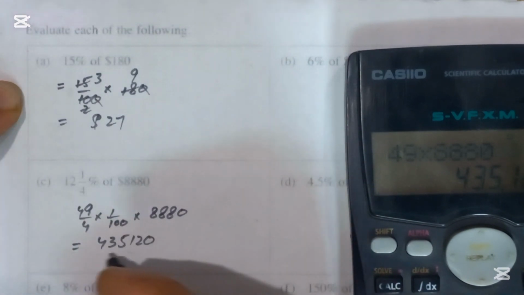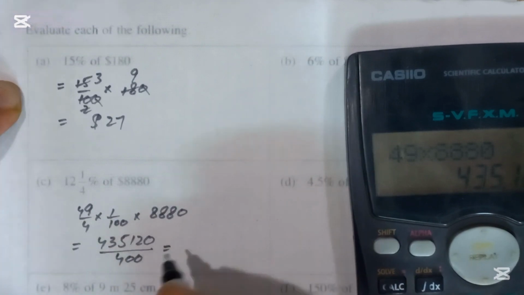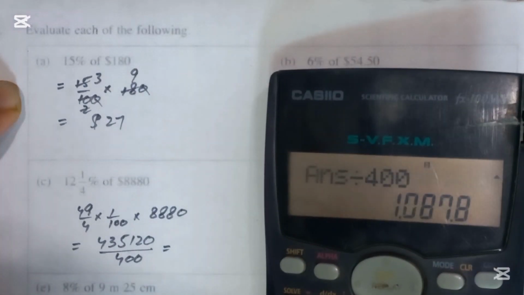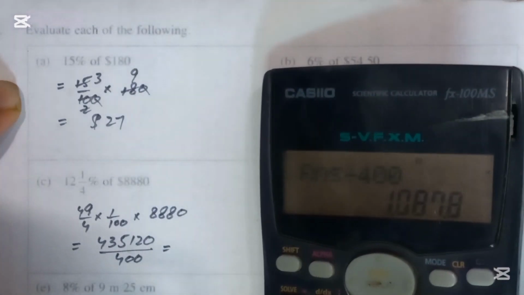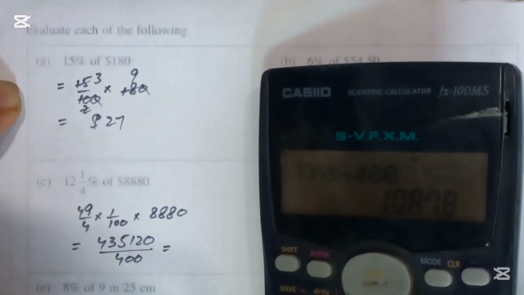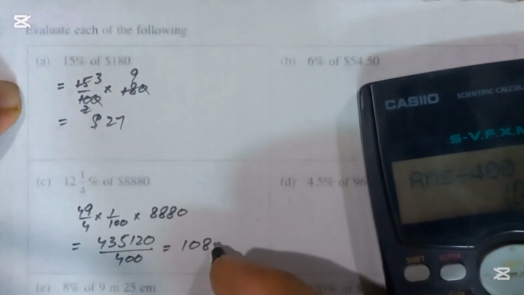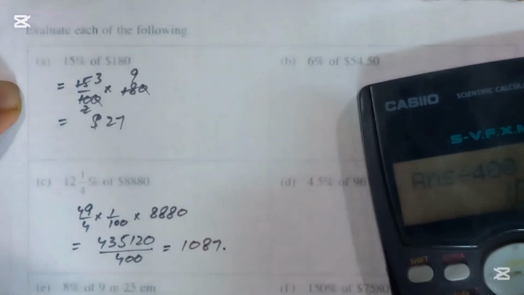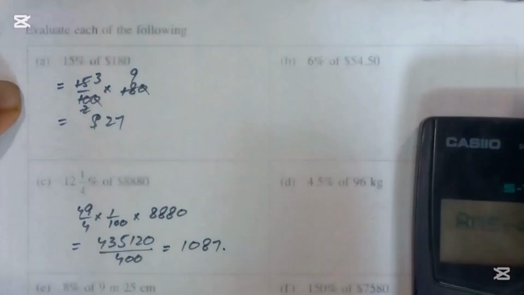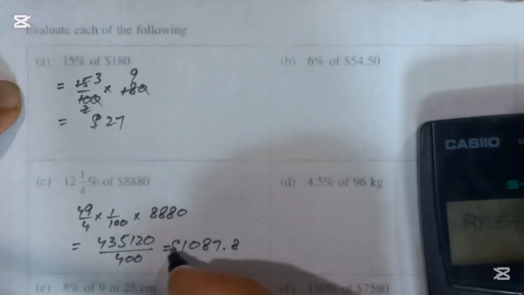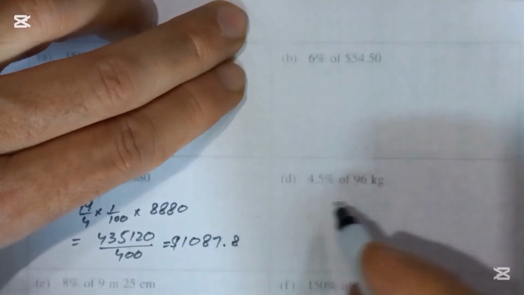435120, and in the denominator we will have 400. Now further solve it. Divided by 400, that will be equal to 1087.8. So this is the answer of this question. Here is a decimal question.